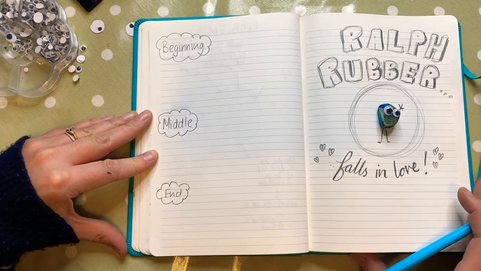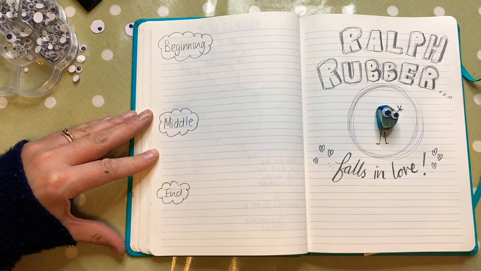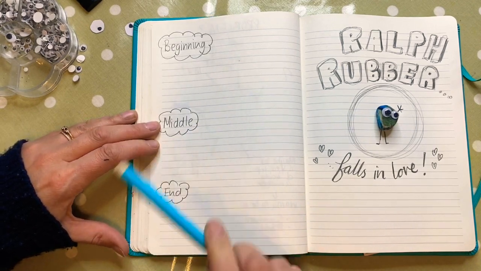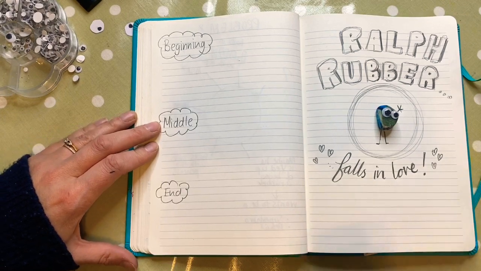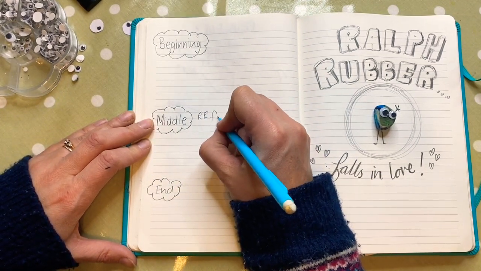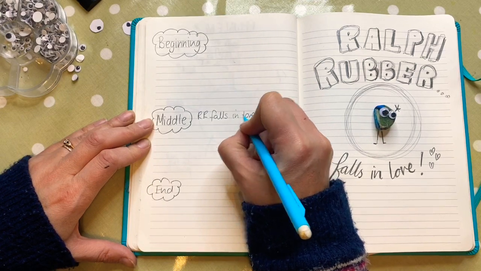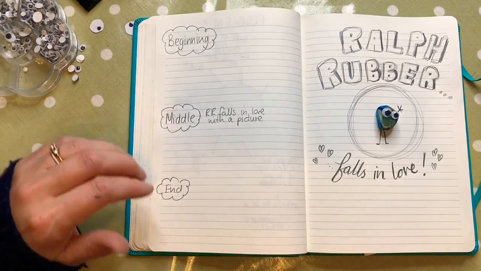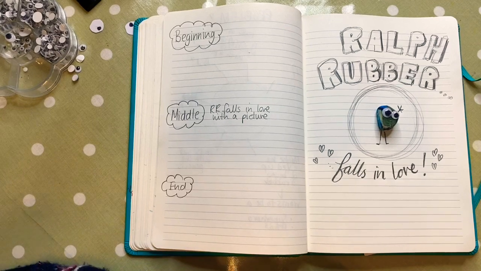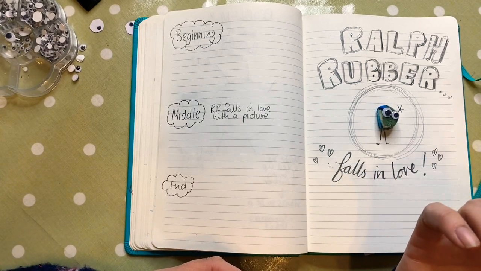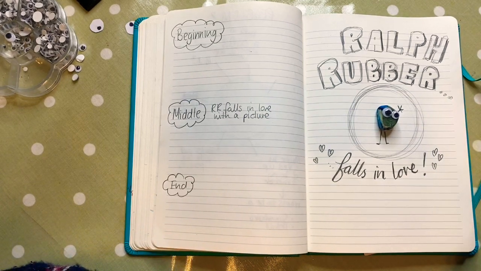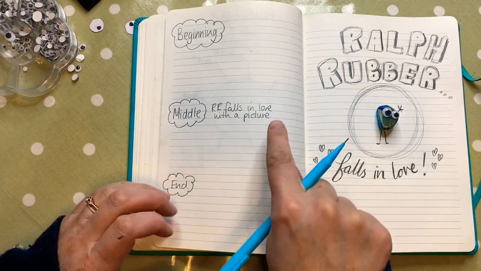So what we're now going to do is think about how we can plan and map out the story before we begin to write it. I'm actually, interestingly enough, going to start in the middle. I have already come up with what's going to happen. Ralphie Rubber, I'm just going to call him RR, falls in love with a picture. In my head, the story goes something along the lines of his owner has drawn a picture and isn't happy with it, and Ralphie's watching and he's really worried because he thinks his owner is going to rub the picture out, and he has fallen in love with the picture and does not want that to happen. So that's really the middle problem there.